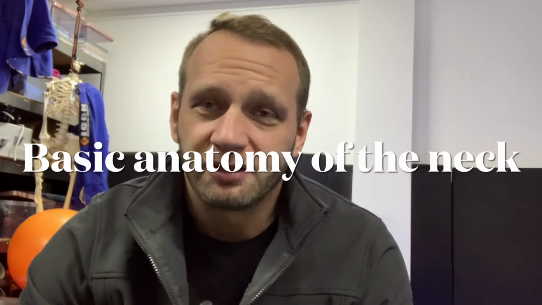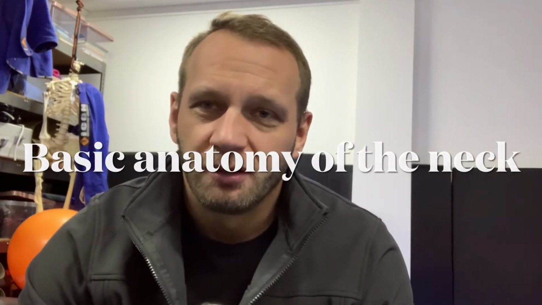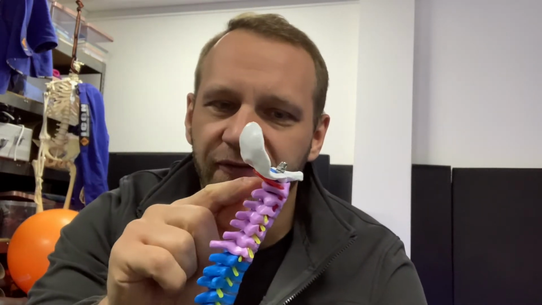So, neck injuries in jiu-jitsu. First of all, you have to know a little bit of anatomy of the spine of the neck. In the neck, you have 7 vertebrae, and basically the first and second are responsible for rotation of your head, which is this movement. The rest of them have very limited motion, but as a whole, the segment is quite obviously flexible.